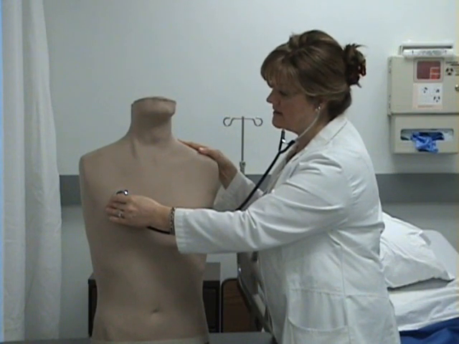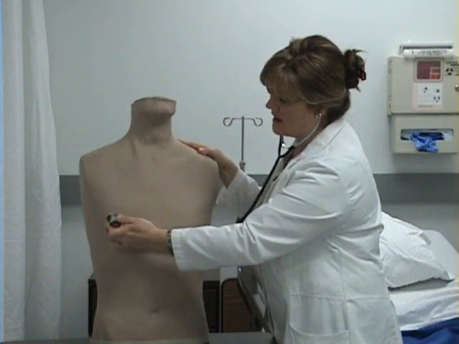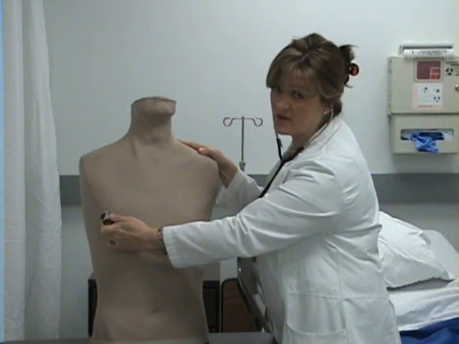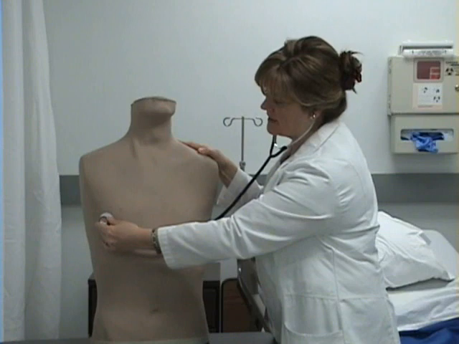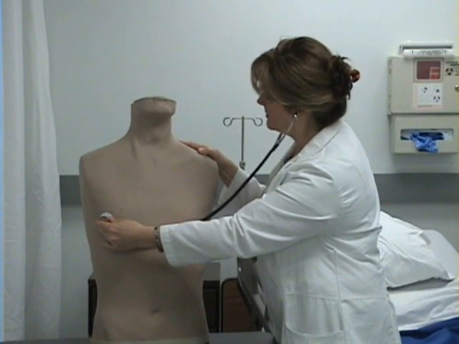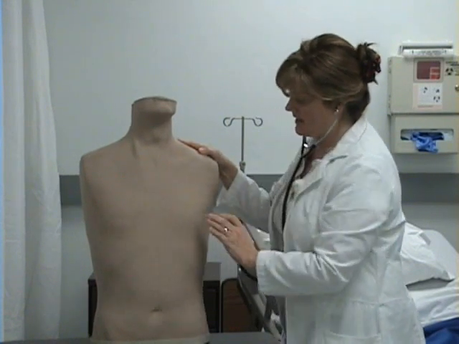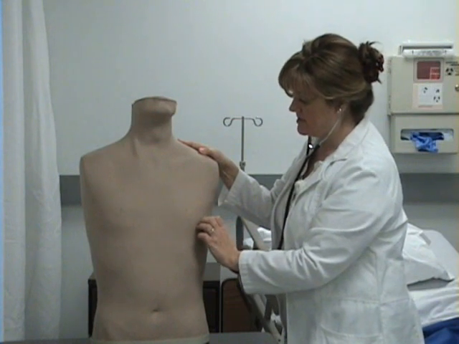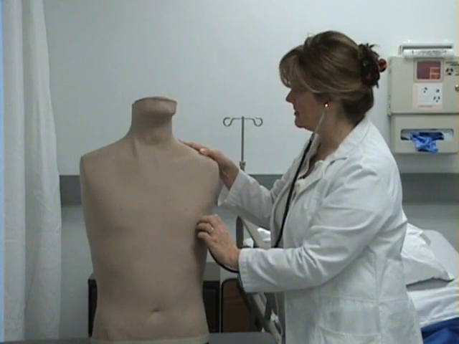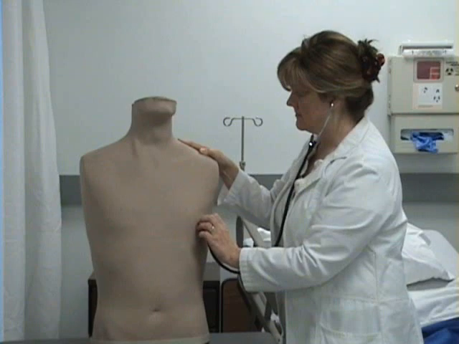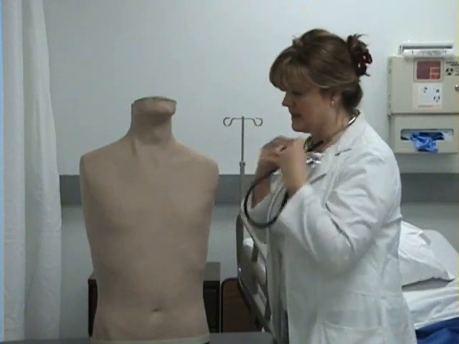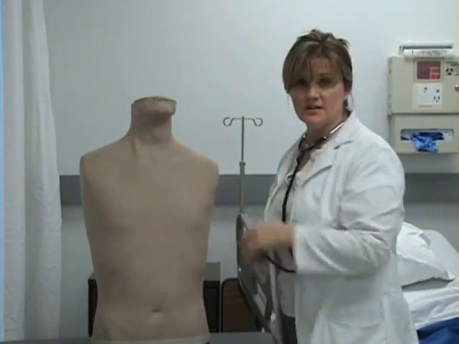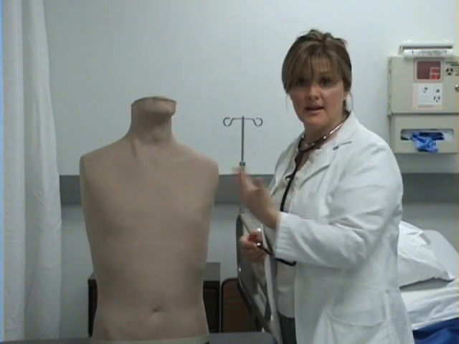Deep breath. Excellent. I'll move down and a little bit lateral. I'm not over bone. Can you take a deep breath in and out? And I need to listen on the left side, safe spot. Deep breath. Excellent. I've noted that the anterior lung sounds are clear bilaterally.